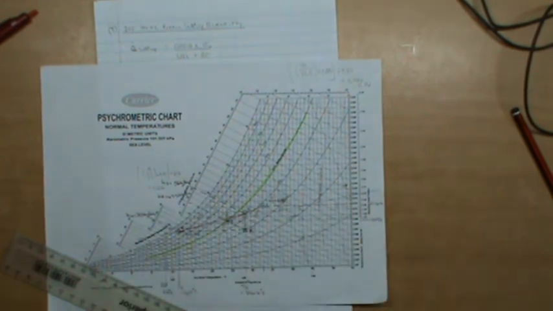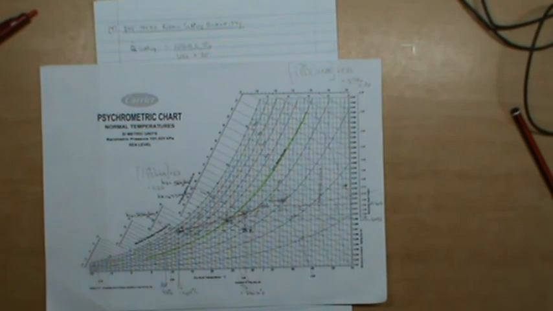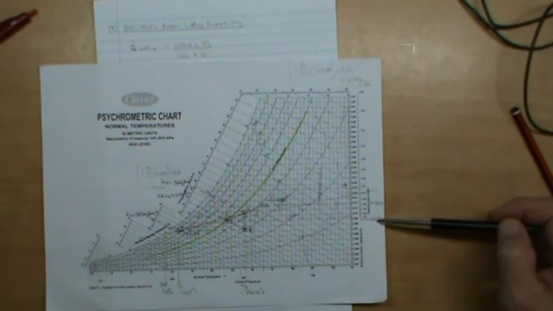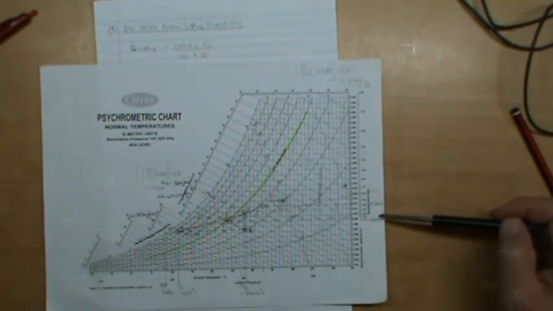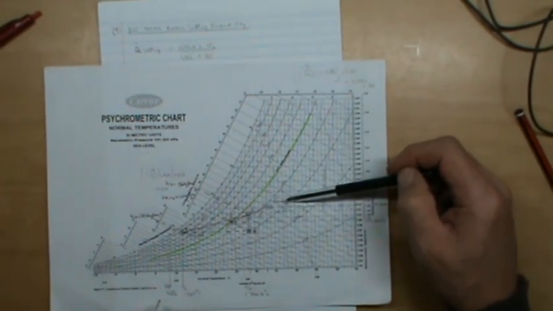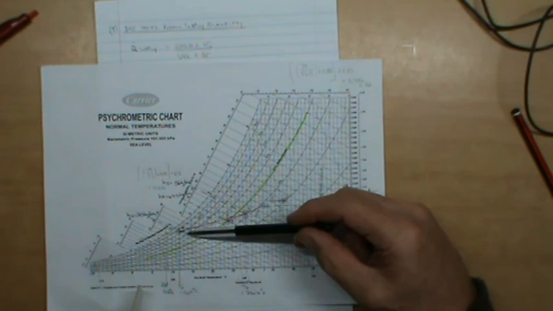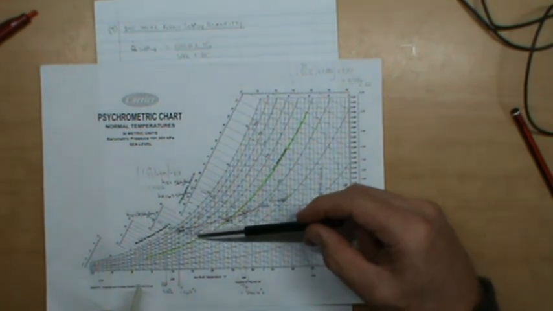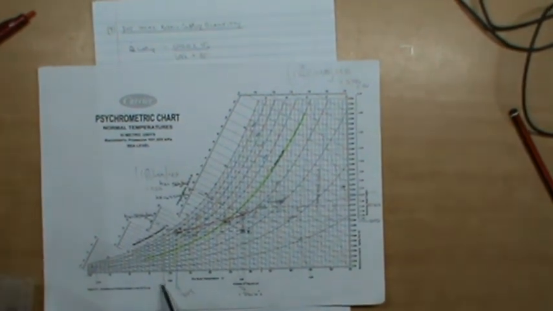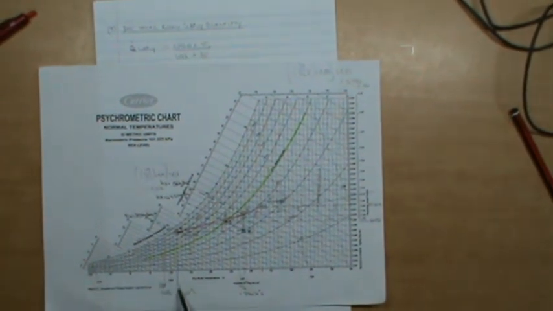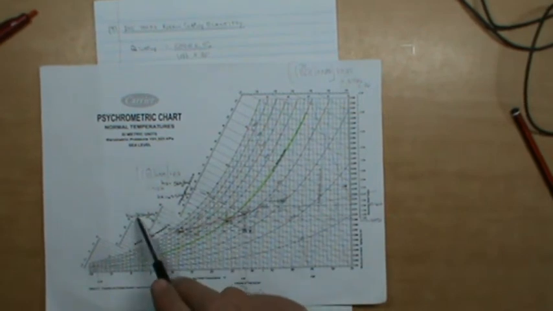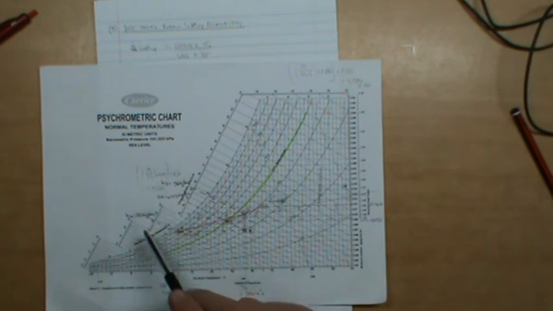Okay, now at that point, you would have got maximum points for this chart. You would have got a mark there and a mark there. You would have got a mark for your volume that you determined at 1. You would have got a mark for your volume determined at state point 4. You would have got a mark for your apparatus dew point. You would have got a mark for T4. You would have got a mark for T3. You would have got a mark for H3, HX, and H4.